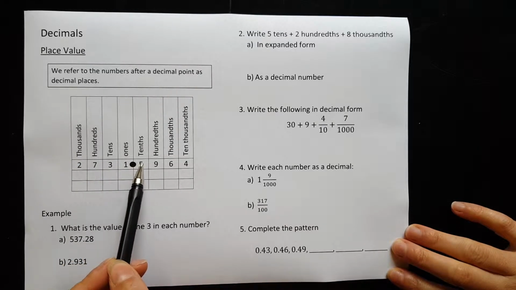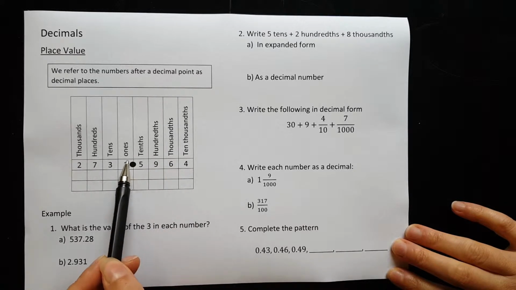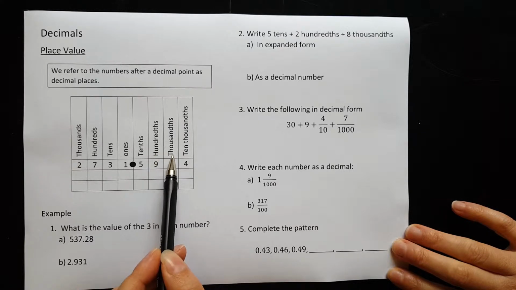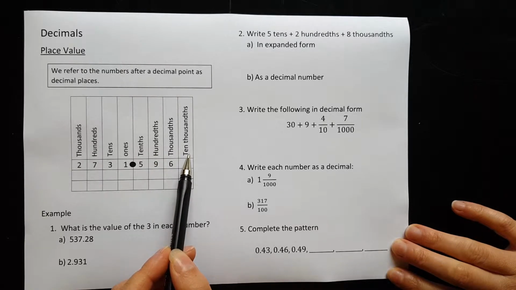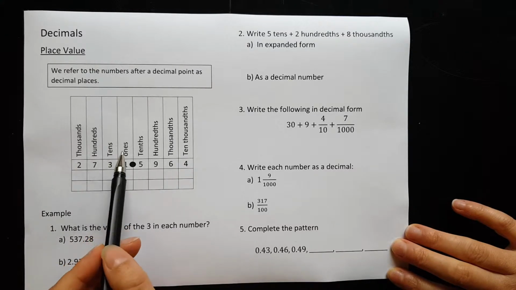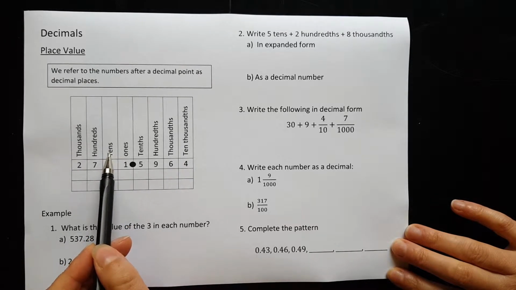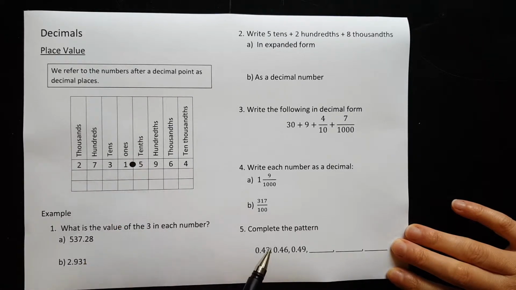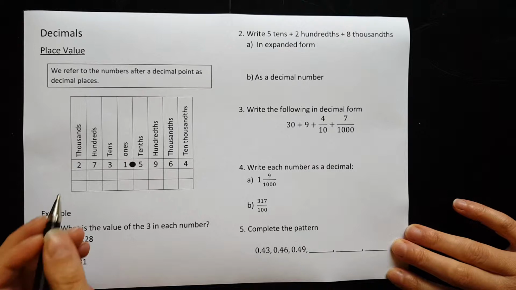If we go to the right of the decimal point, we have tenths, hundredths, thousandths, and ten-thousandths. You'll see we're using a lot of the same words: tens, and we've got tenths over here. It's the same, but we have the TH on them. Now let me explain why that is.